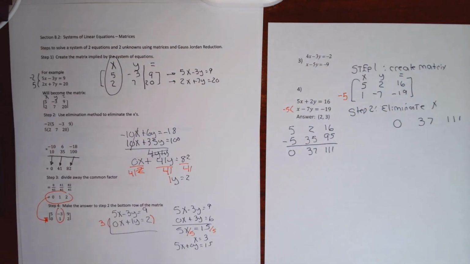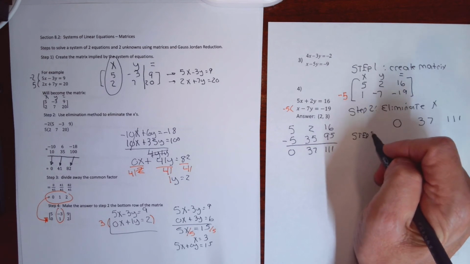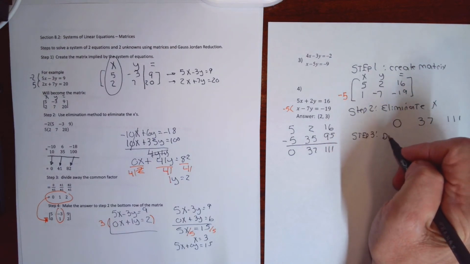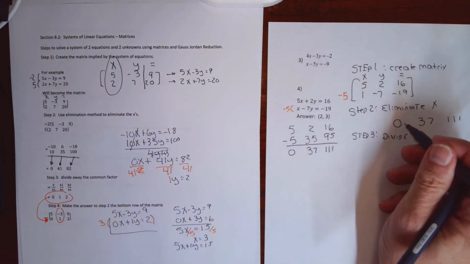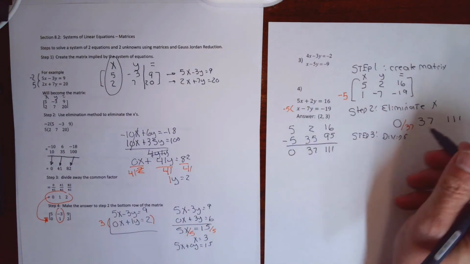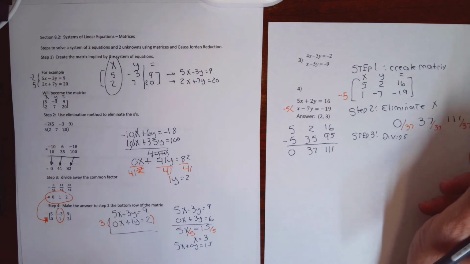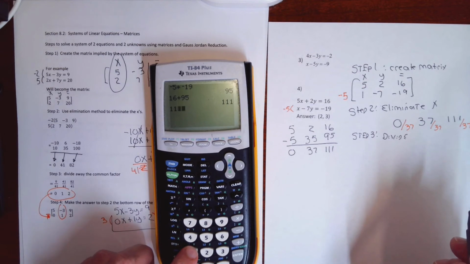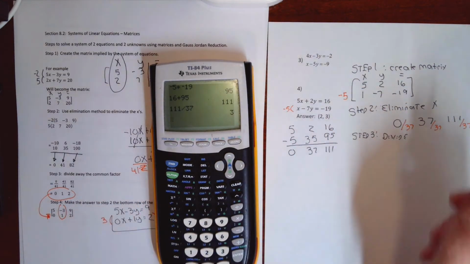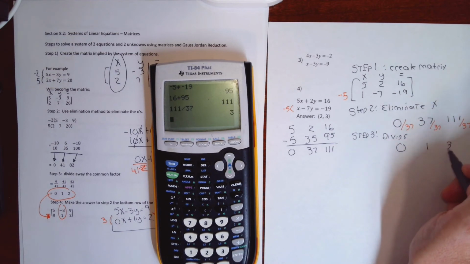Step 3 wants me to divide away. And it's always going to divide the number in the y column here. So I'm going to divide by 37, divide by 37, divide by 37. Most of the division I could do by myself, but 111 divided by 37, I can't do, and I get 3. So the division is going to give me 0, 1, and 3.